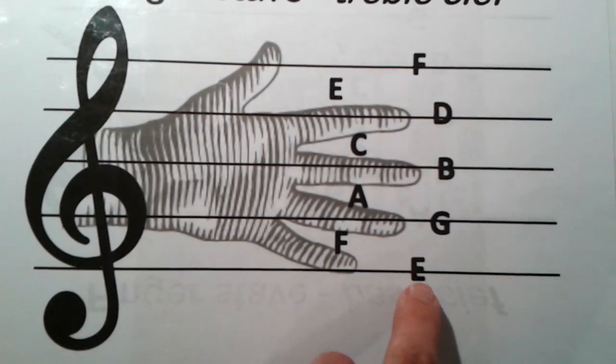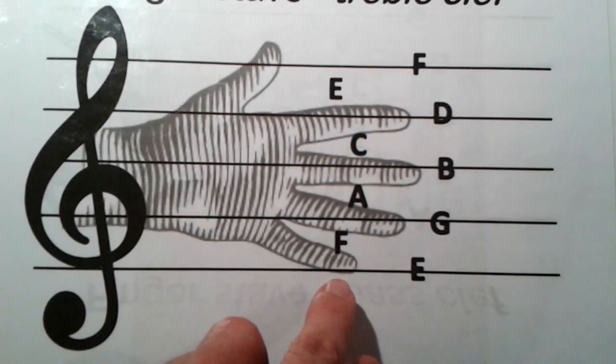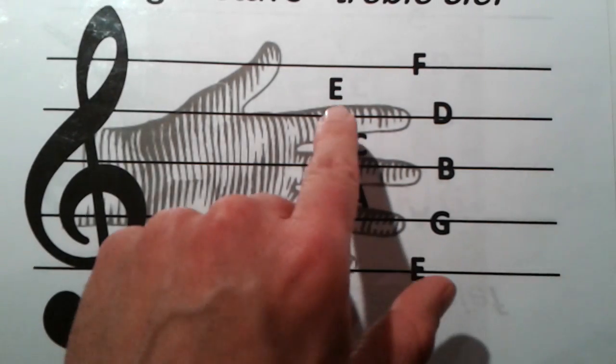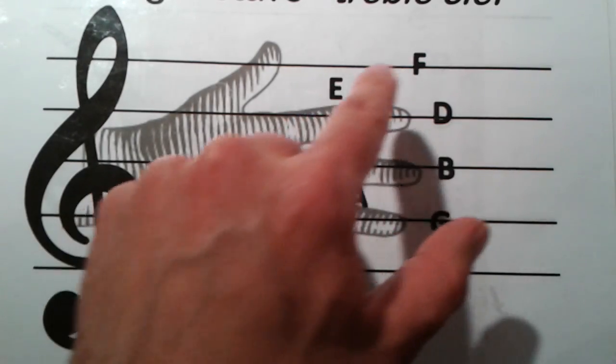If the note E, for example, is on a line, then F will be in a space. D below will be in a space. But if E, for example, is in a space, then D will be on the line and F will be on the line.